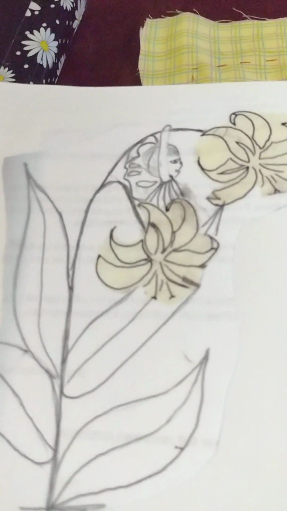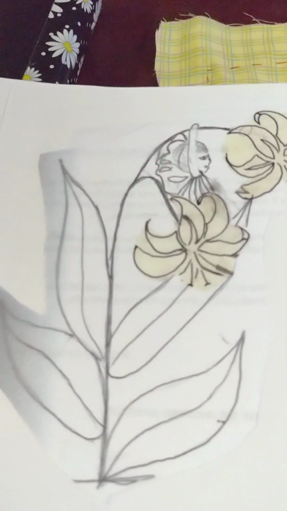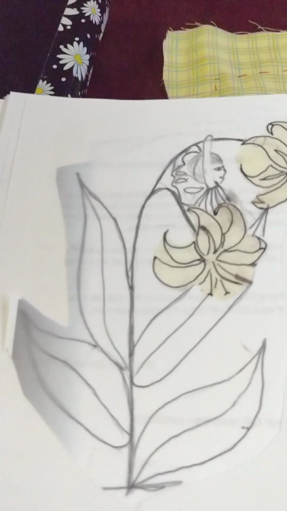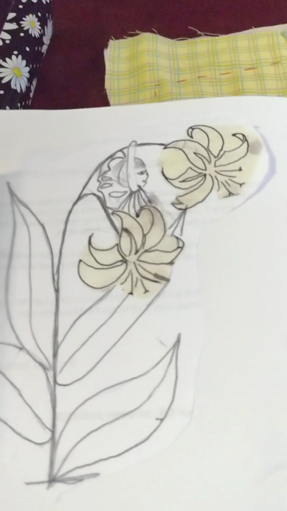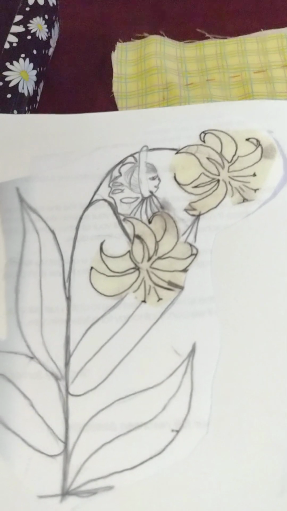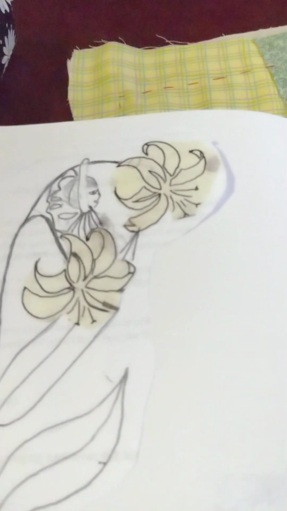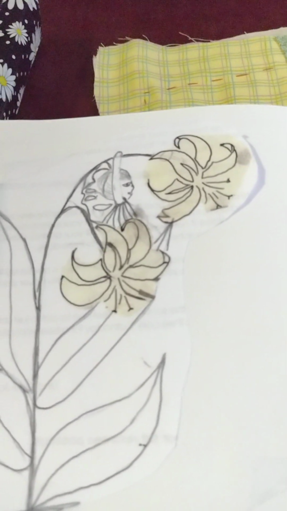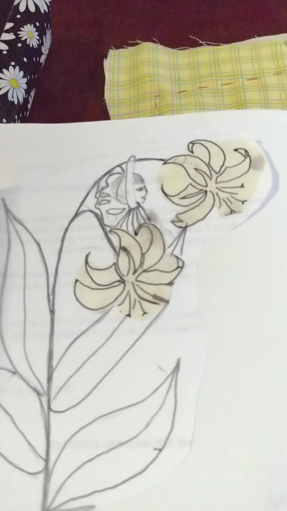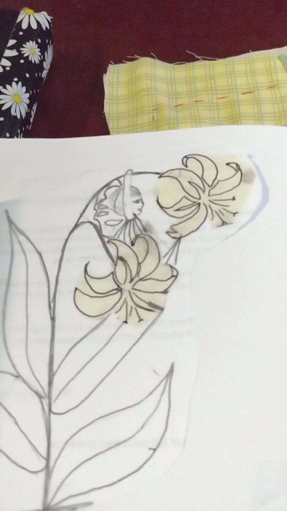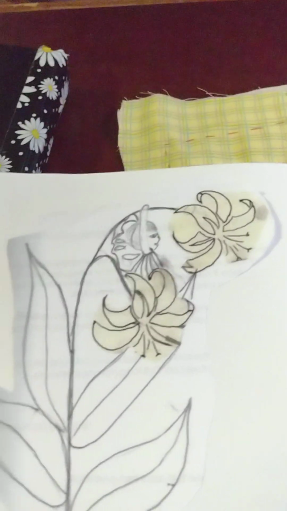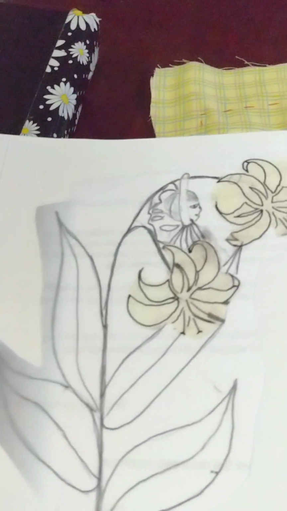Here's the little flower I drew. Now, this flower, I drew the leaves, and then I found the flowers in another book. I mean, on Pinterest. And I printed them out and then stuck the flowers in the place where the flowers go on this. And so that's how I figured out how to do it.